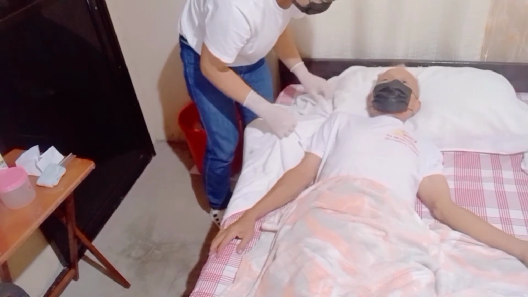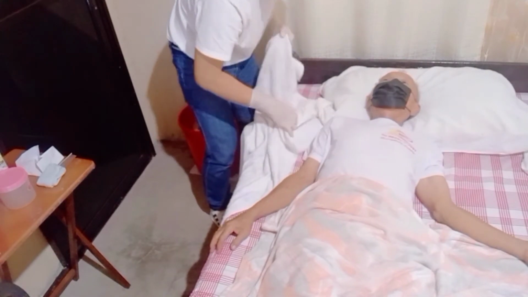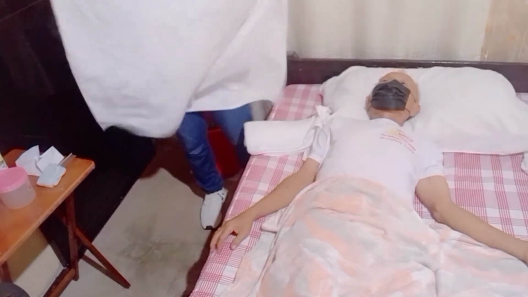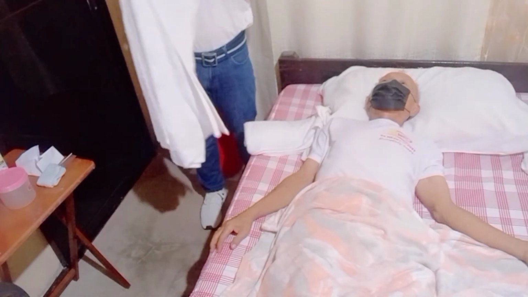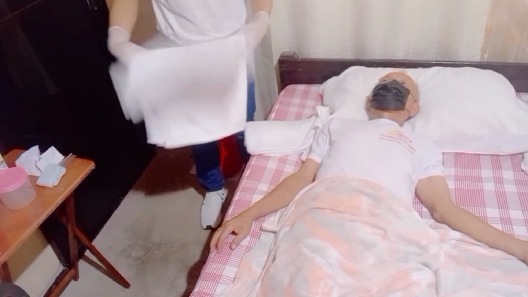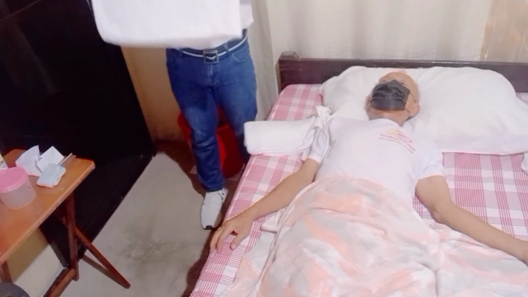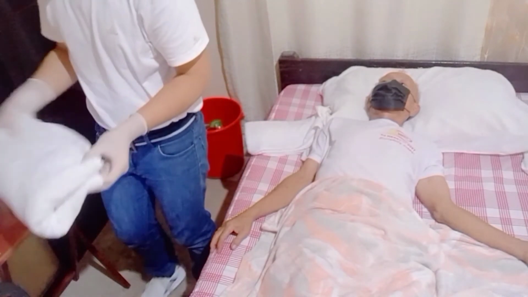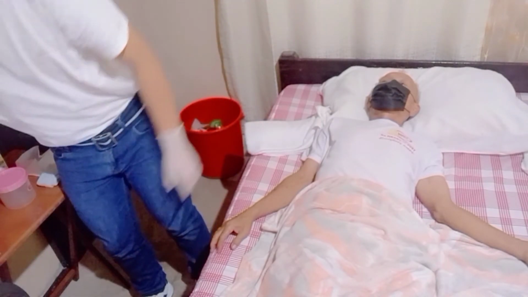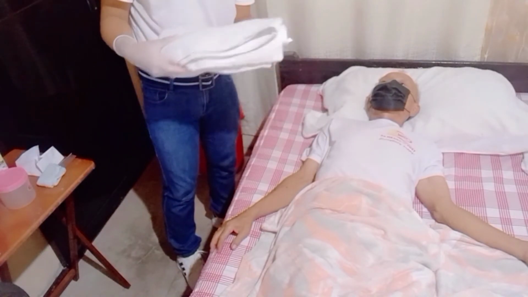Very good. Thank you so much for that. And remove this. And also, if you are to remove this, make sure to put it back the way it is. And set this aside. As well as this one.